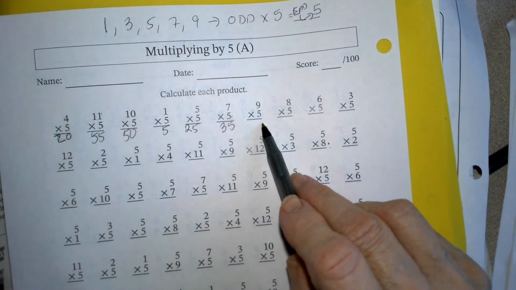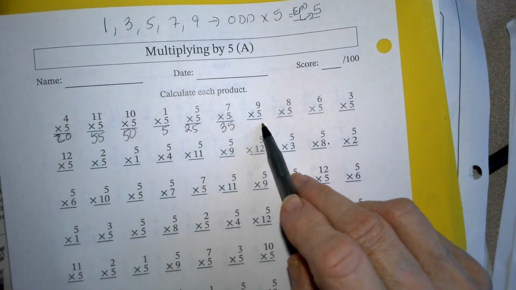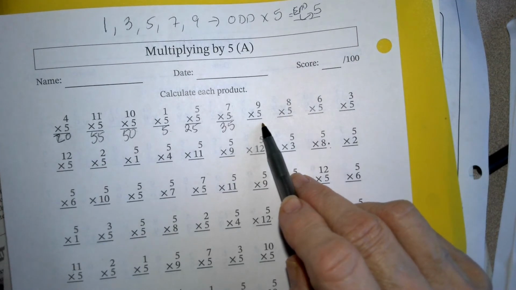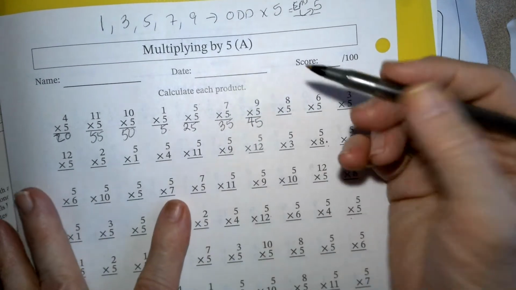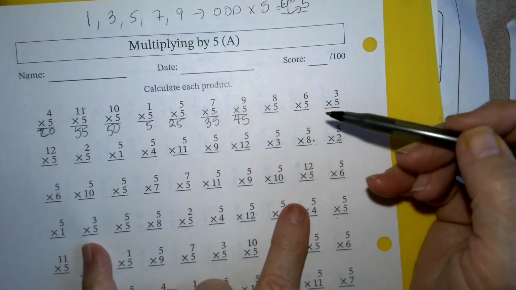Who thinks they know what 5 times 9 is? Tristan. 45. It's in the 9s. And by the way, you're right, it's in the 9s. Now, if I didn't, no, that's not an odd.